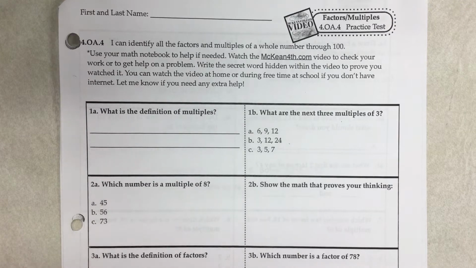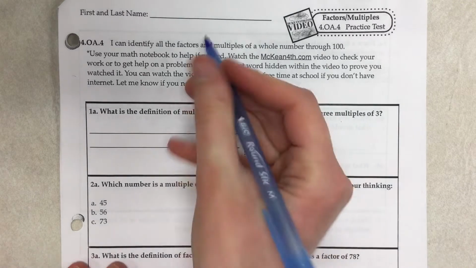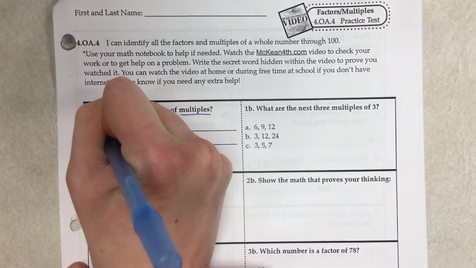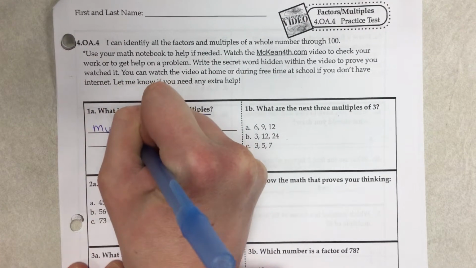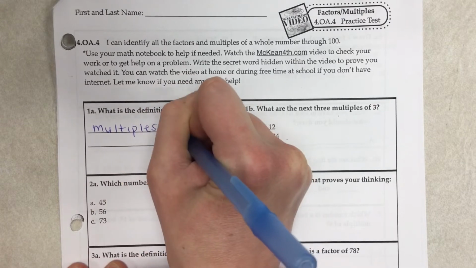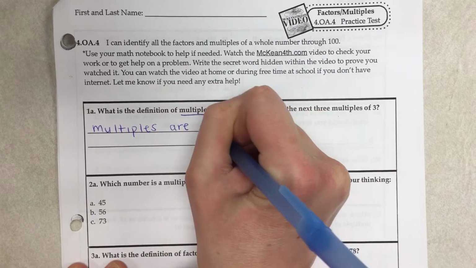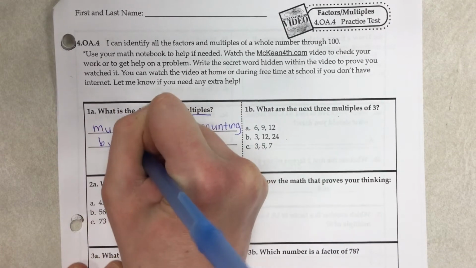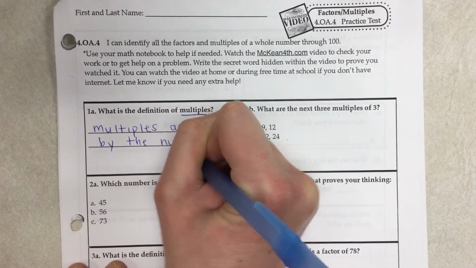Number 1A, what is the definition of multiples? You should know multiples are counting by the number. So all you have to do for this is just write that. Multiples are counting by the number.